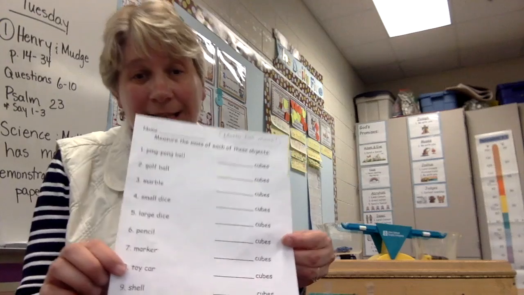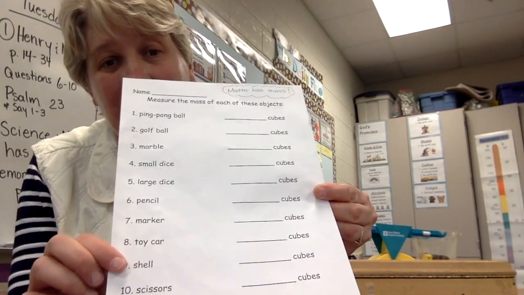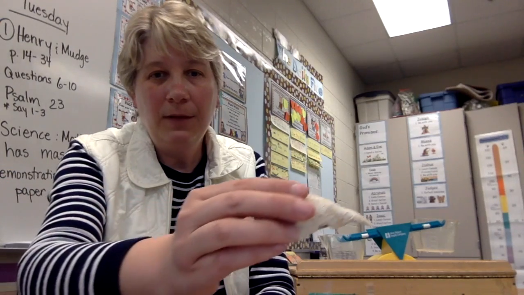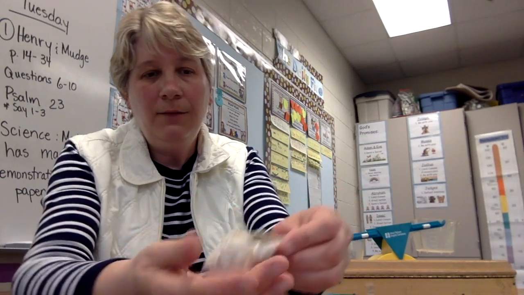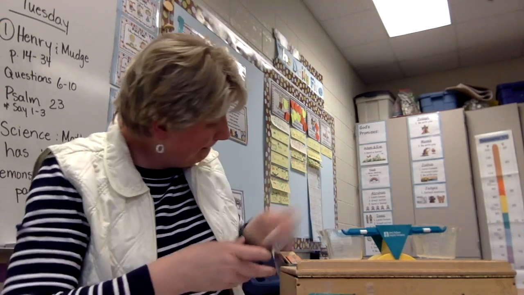We have 2 more things that we'd like to weigh. The next one is the shell. Here's the shell. And it feels a little bit heavier than the car, so that means it would have more mass. It would weigh more cubes. So let's find out.